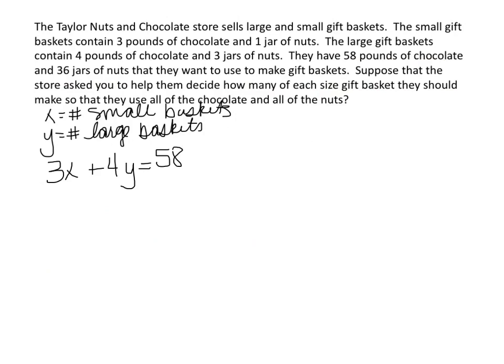Now I will write an equation to represent the jars of nuts that we have. The small basket uses one jar. The large basket uses 3 jars. And altogether, I have 36 jars. Now that I've got this information, I can solve the equation, or solve the system. I see here I've got two equations in standard form. For this, I will again use elimination.